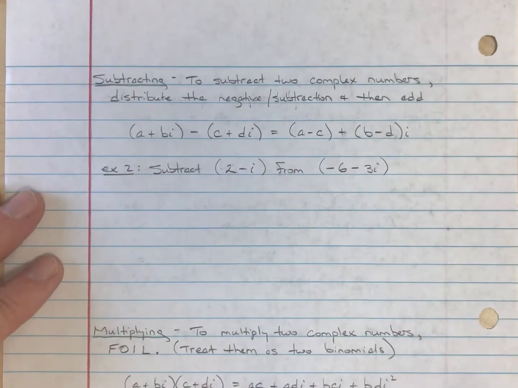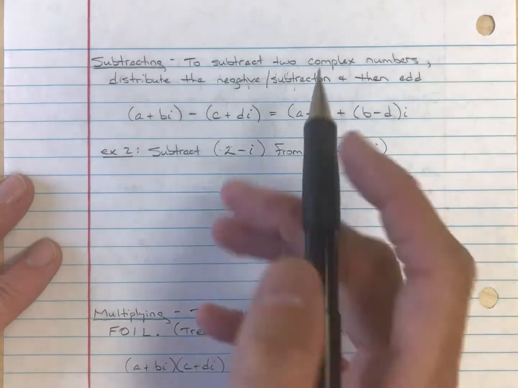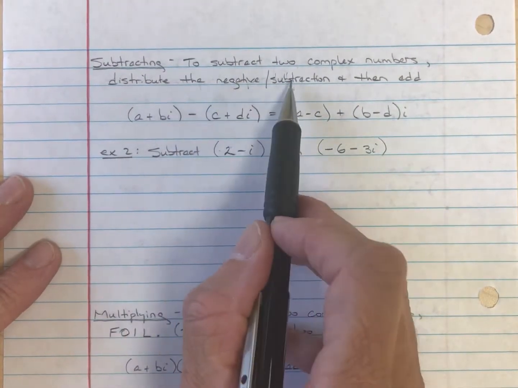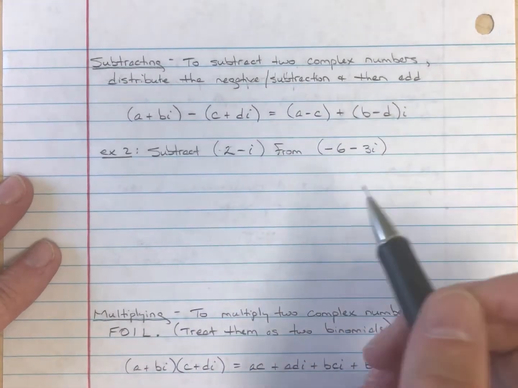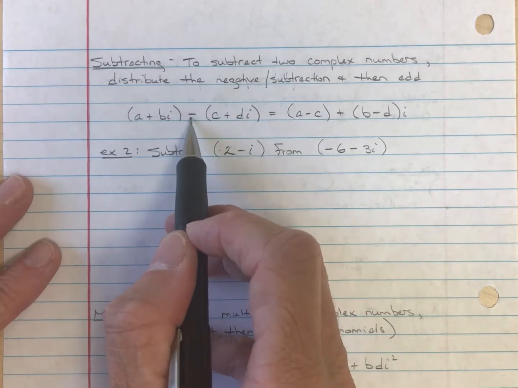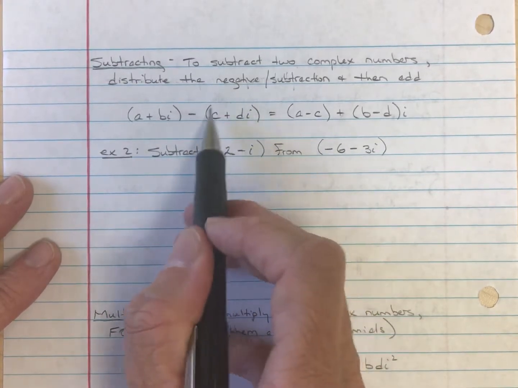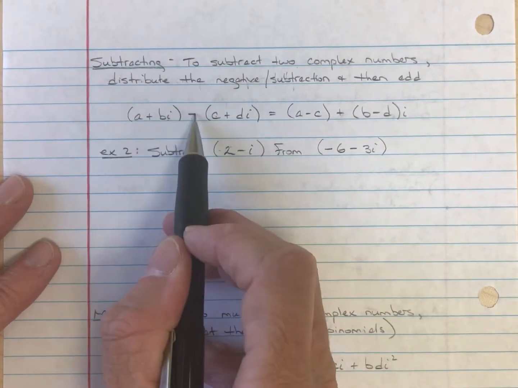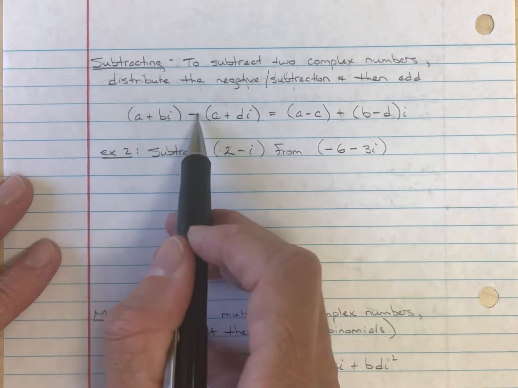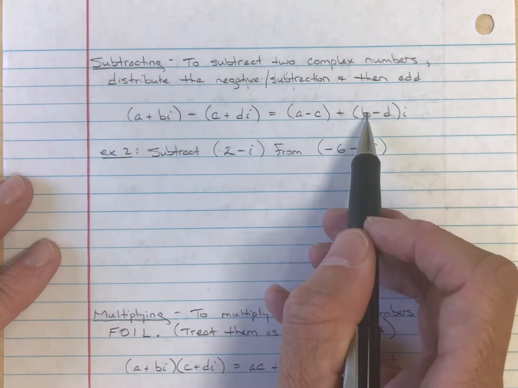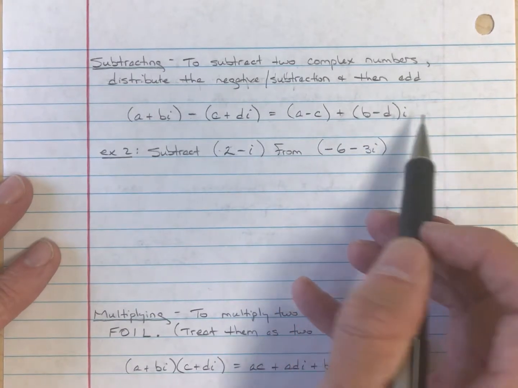Okay, let's talk about subtracting complex numbers, and it's not a whole lot more complicated. To subtract two complex numbers, first distribute that negative or that subtraction sign, and then add. So a plus bi, one complex number, minus c plus di, a second complex number. Well, a minus c, the minus sign distributes. a minus c, that's the real part. b minus d, that's the imaginary part, and then there's the i.